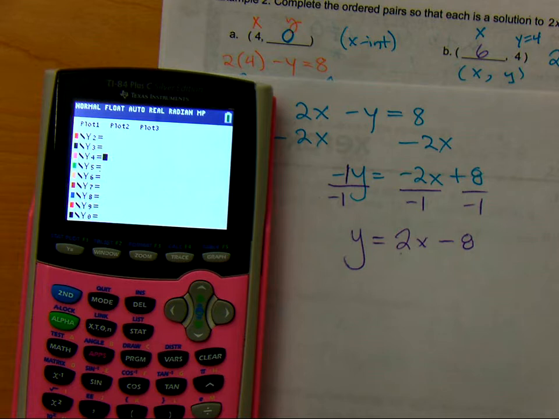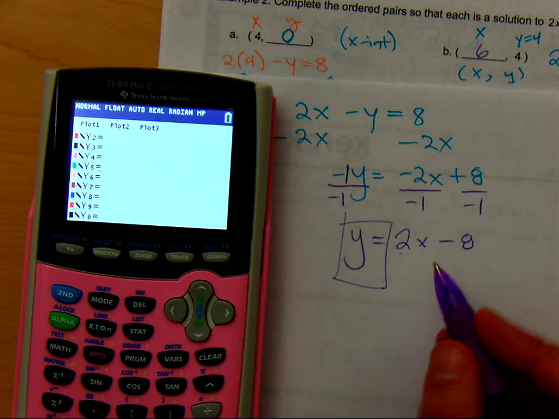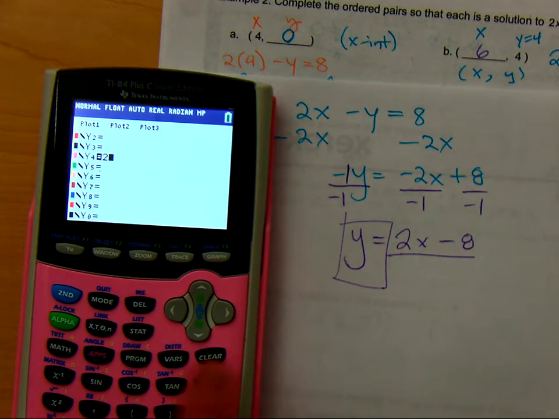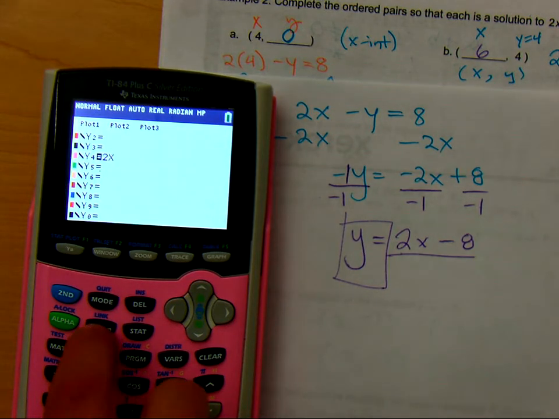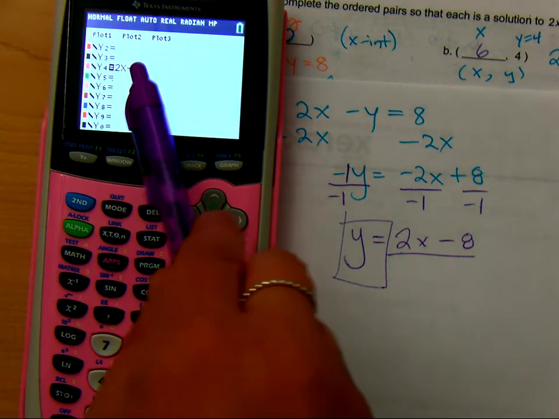So I could type in, you see how it already has the y equals part. So all you're typing in is 2 and this variable x minus 8. Now I did do minus and not negative because otherwise, that could get confusing. You could do plus negative 8 if you want to, but minus 8 is fine.